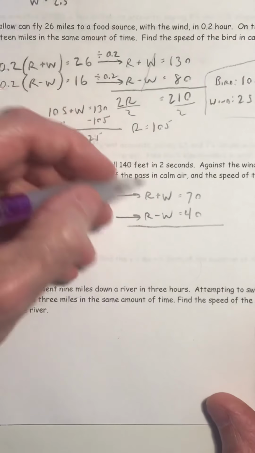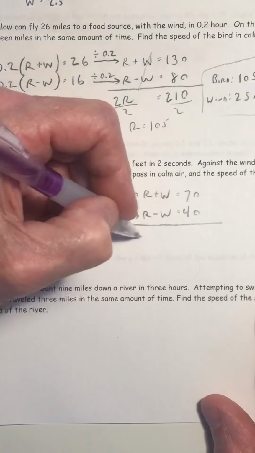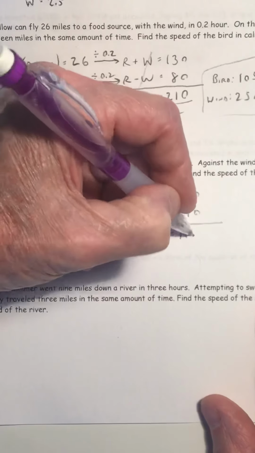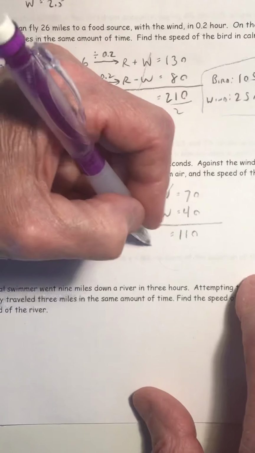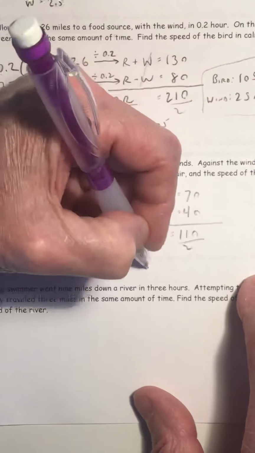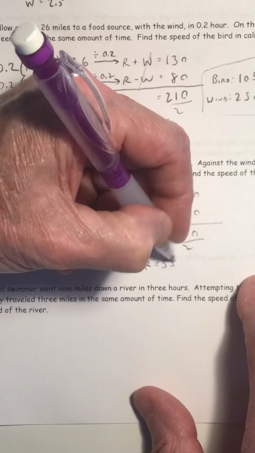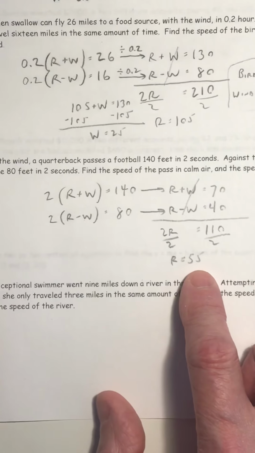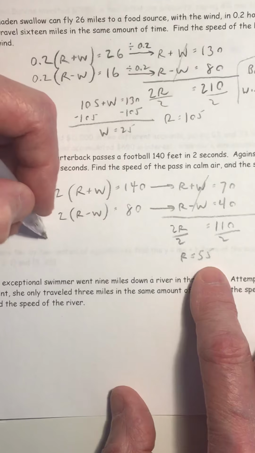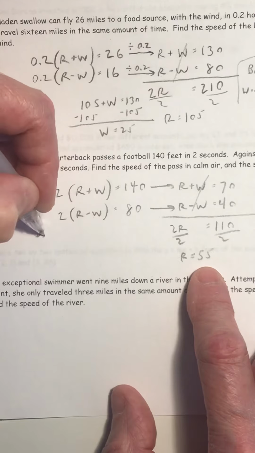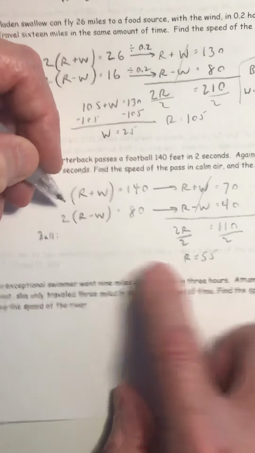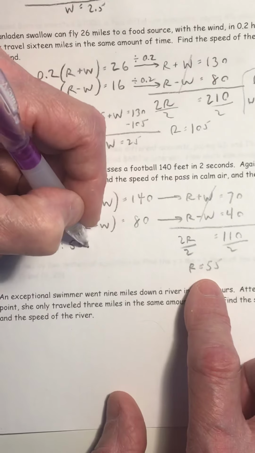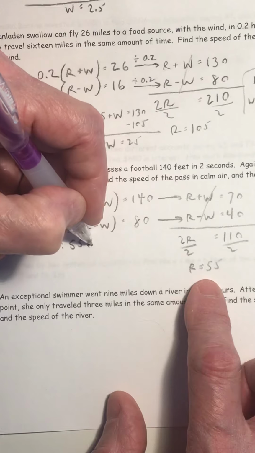And I think you may be getting used to this by now. 1R and 1R, that's 2R. The W's cancel. 70 and 40 is 110. Divide by 2. And we get the rate is 55, and that would be feet per second. Okay, so the ball, use whatever word you want, but I'm going to say the ball for the football in still air, 55 feet per second.